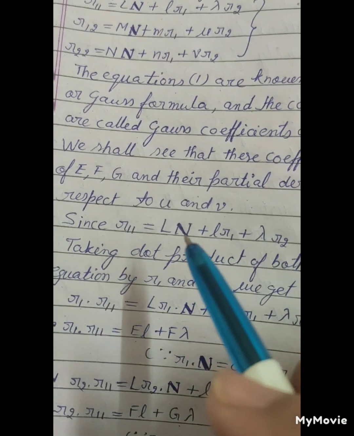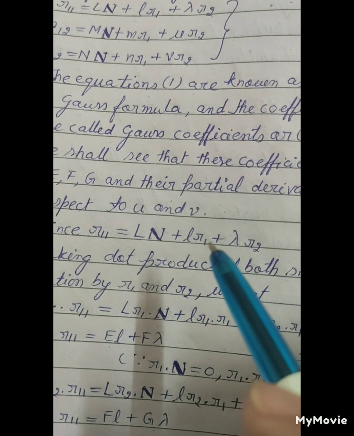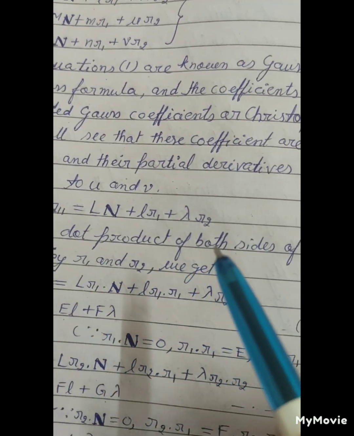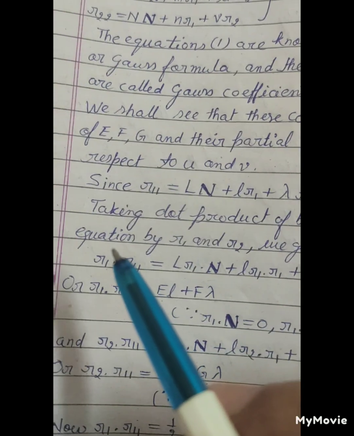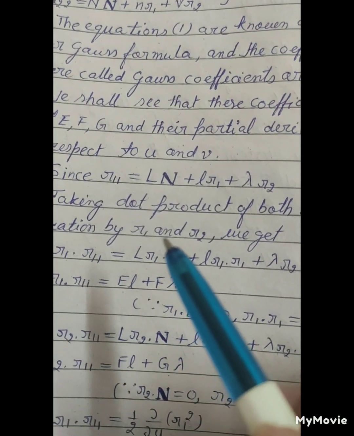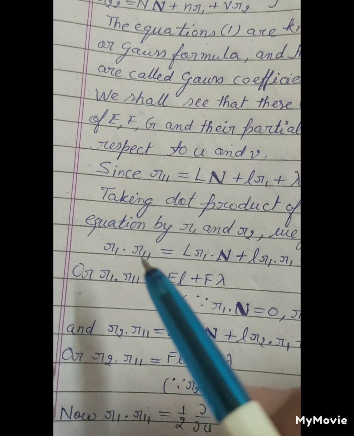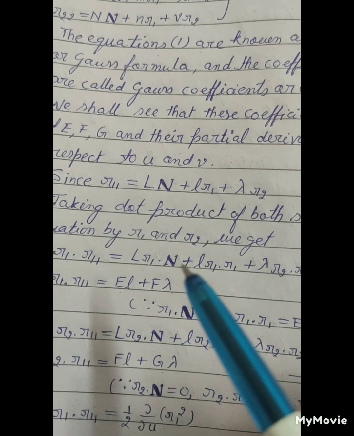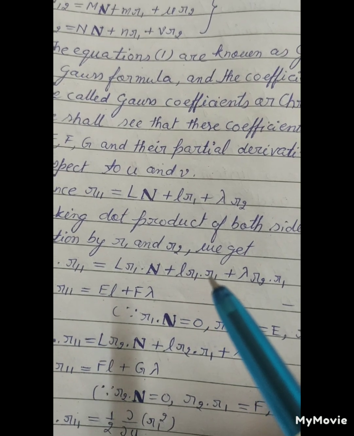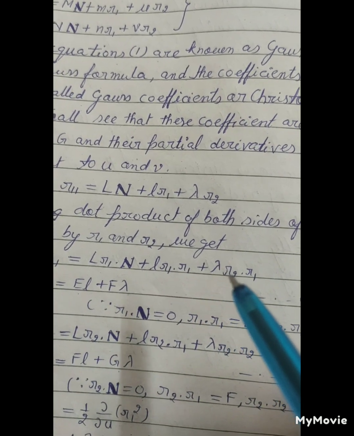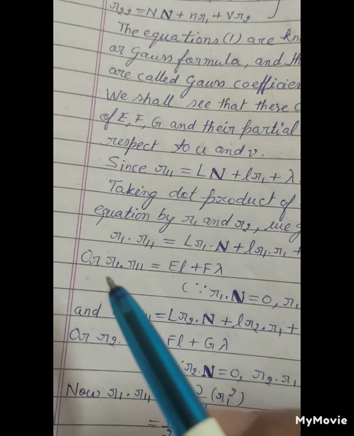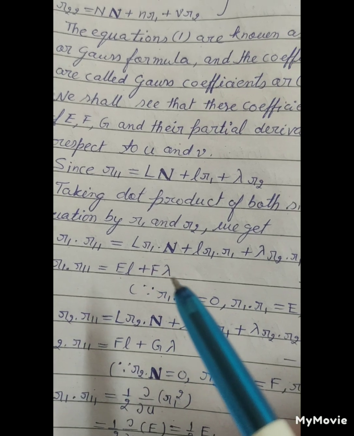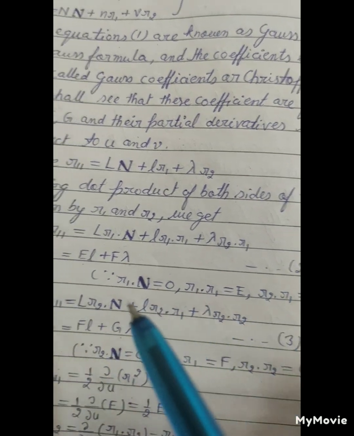Since r11 equals l n plus L r1 plus lambda r2, taking the dot products of both sides of the above equation by r1 and r2, we get r1 dot r11 equals L r1 dot n plus L r1 dot r1 plus lambda r2 dot r1, or r1 dot r11 equals E L plus F lambda. Equation 2.